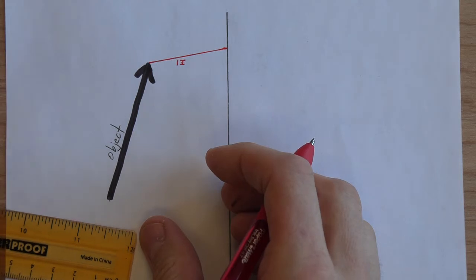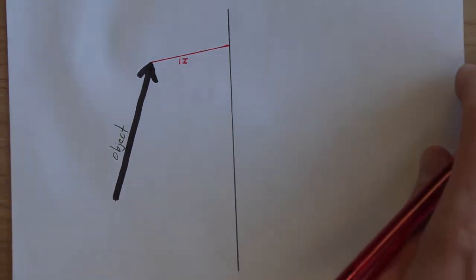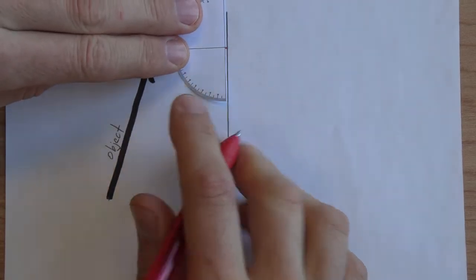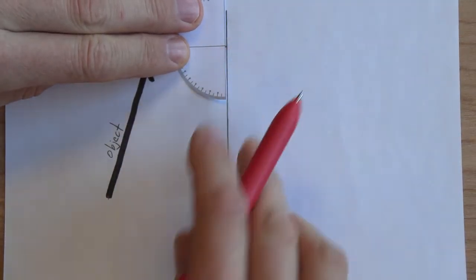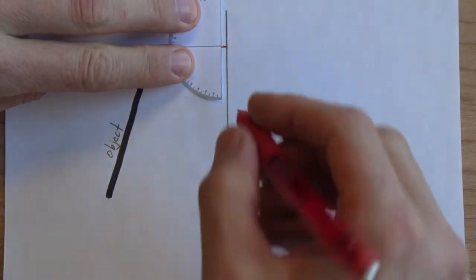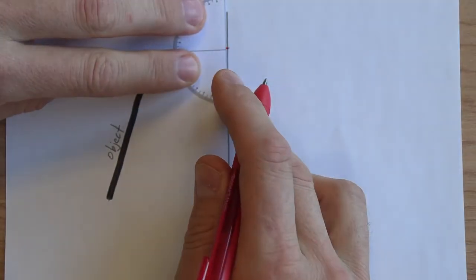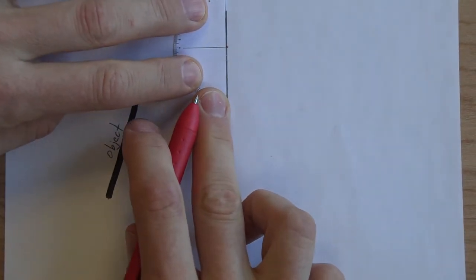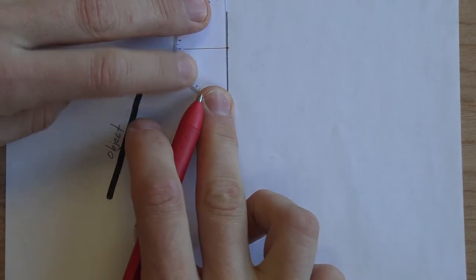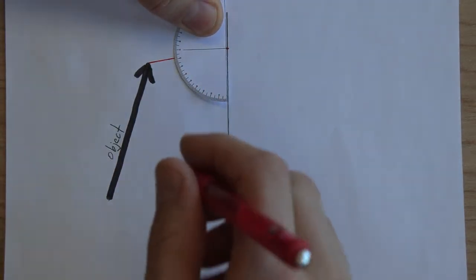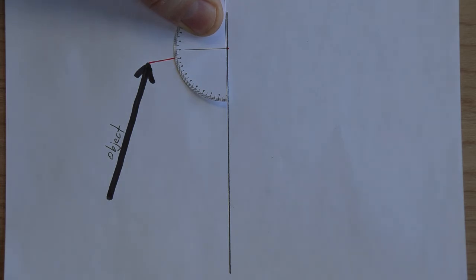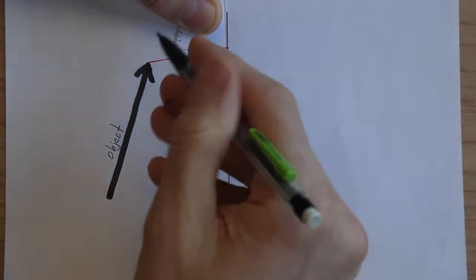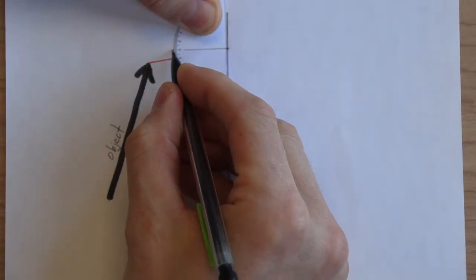Okay. Now what I have to do is reflect that ray like we learned how to yesterday. So I'm going to put this little part of the protractor right where the ray hits the mirror, right there. And then I'm going to align this as best as I can. The camera tripod's in the way, so I don't know how good I'll get here, but basically like that. Now, maybe I'll use pencil for the normal, a dot for the normal right here.